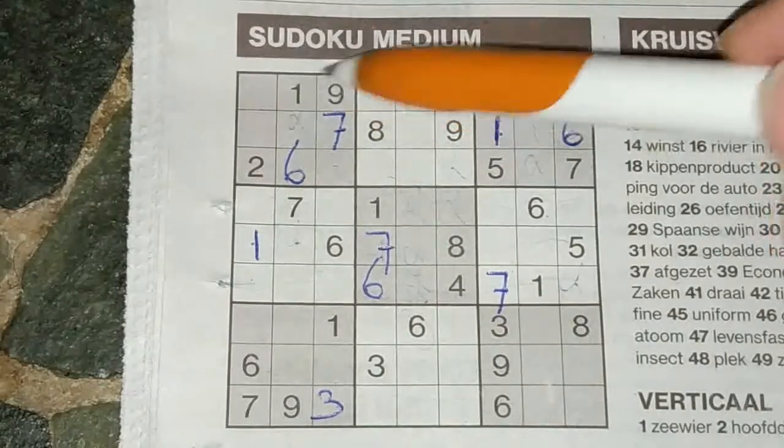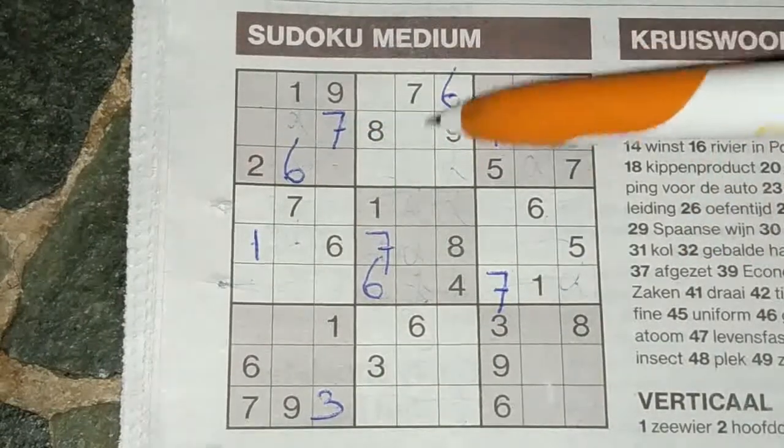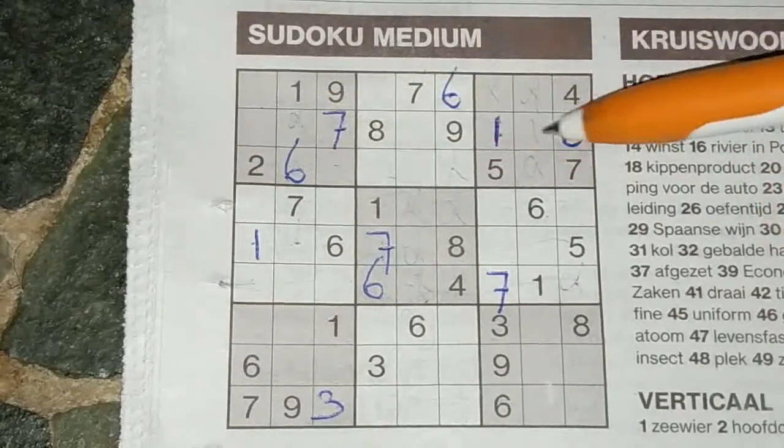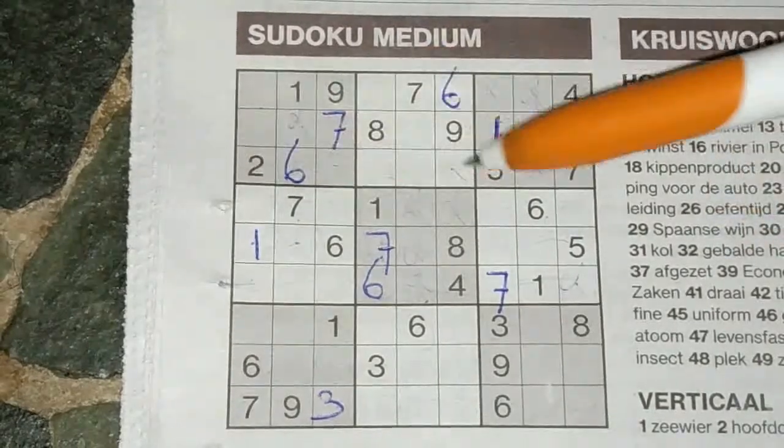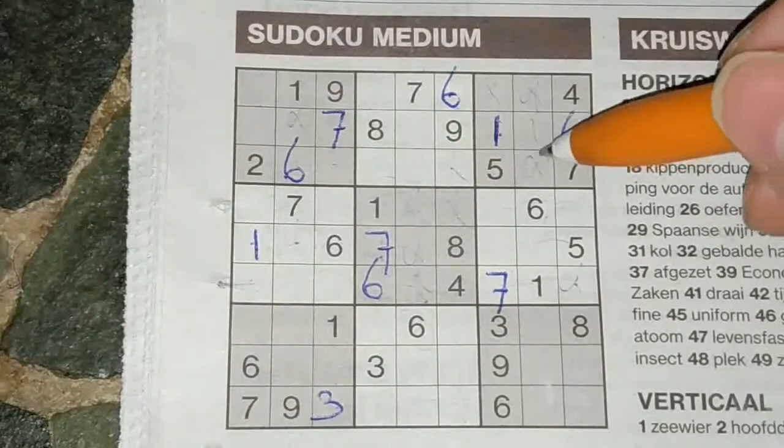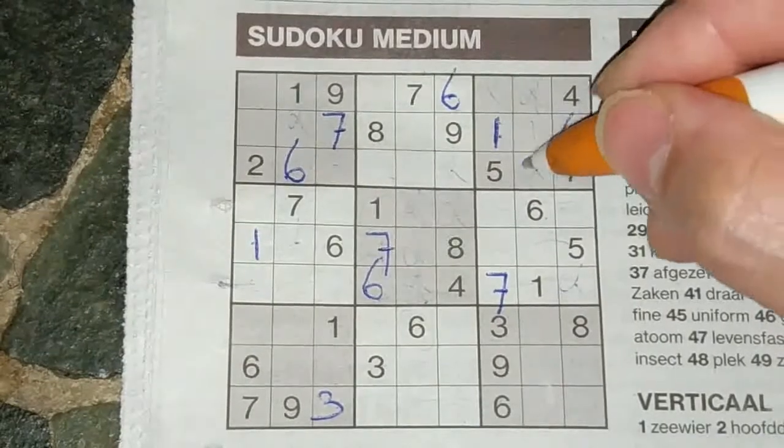Then we go for the 9. In the first row, the 9 in the second row. So in the third row, the only place for the 9 is here.